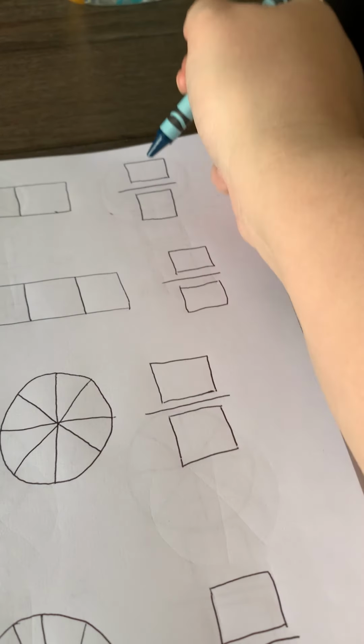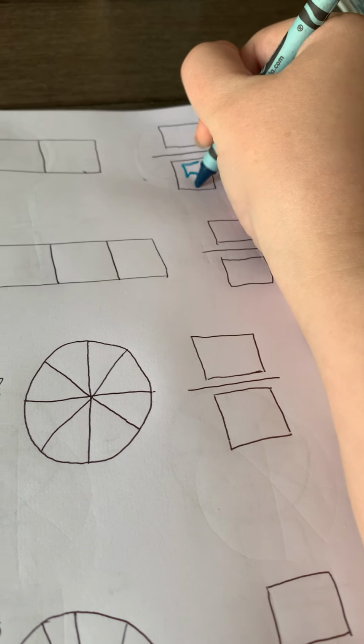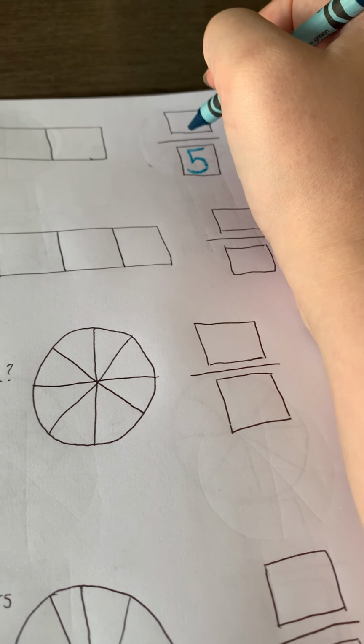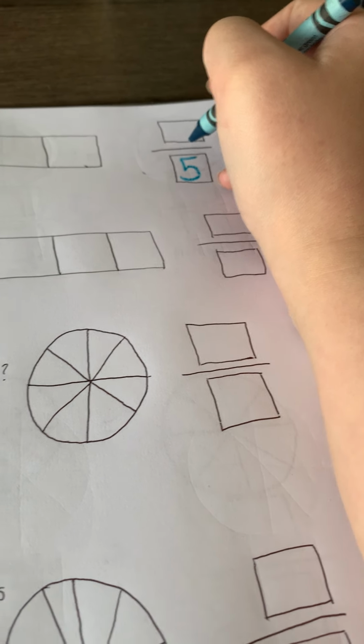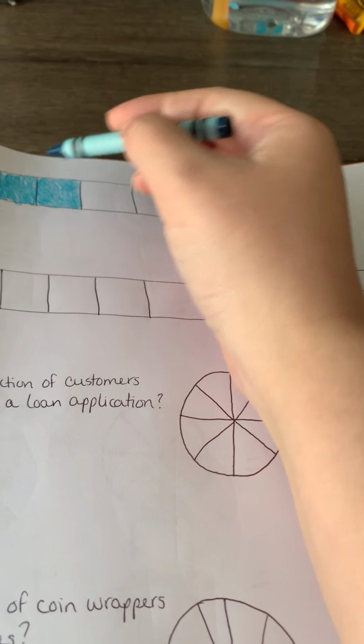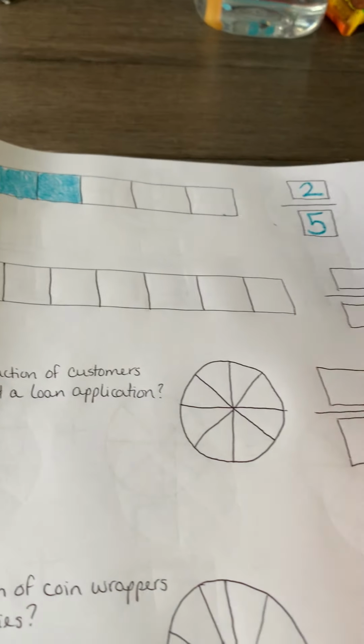Okay, and then we're going to put in our bottom box our 5, because that's how many boxes we had in total. And then up top, we're going to put in what we shaded. And we shaded in 1, 2 boxes. So we're going to write a 2.